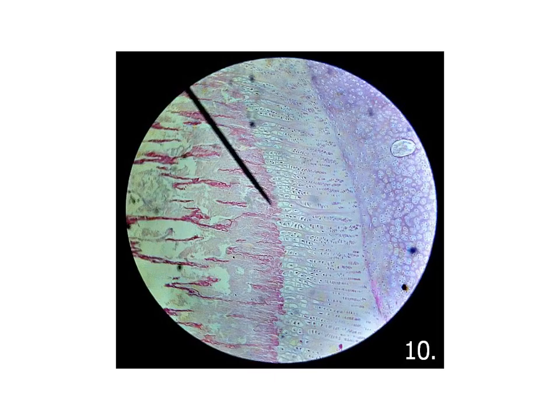Also, this is a very nice picture demonstrating the different stages of the ossification. We have the area of the resting cartilage, the area of the proliferation, the area of the hypertrophy and calcification with the formation of the spicules of the spongy bone separated by the bone marrow. So all of these pictures are for the growing bone.